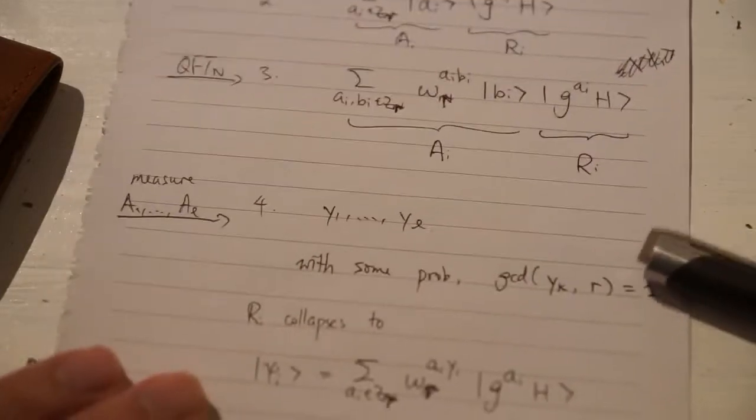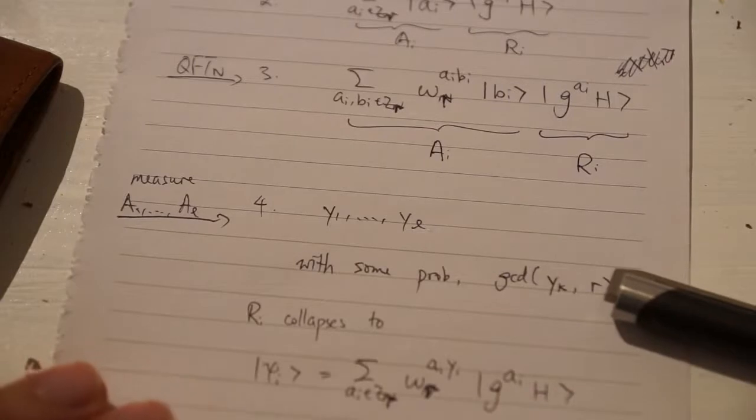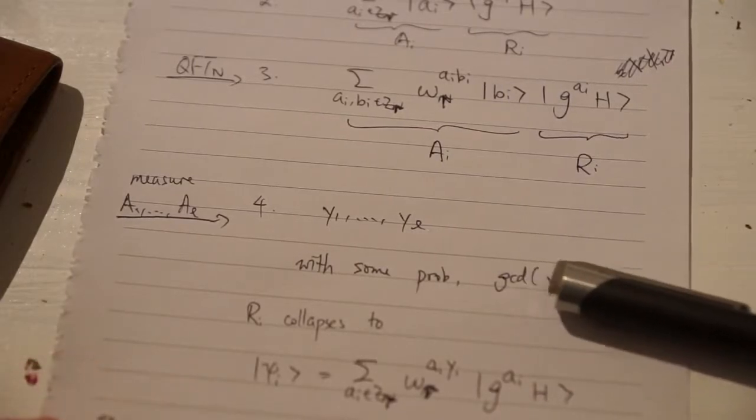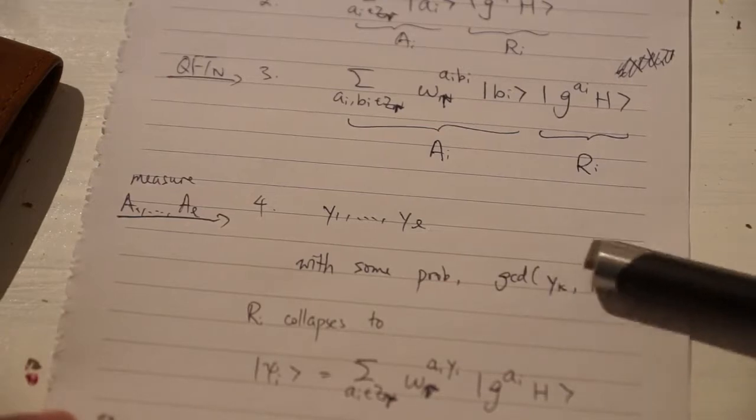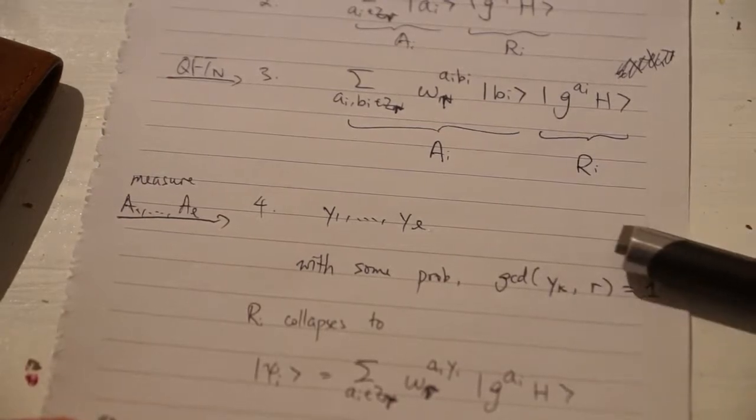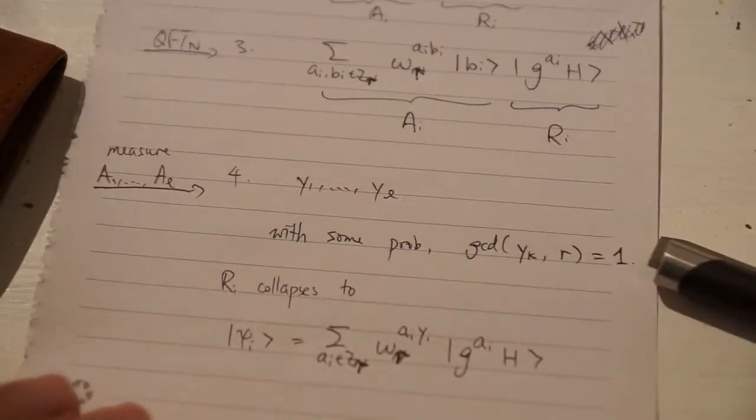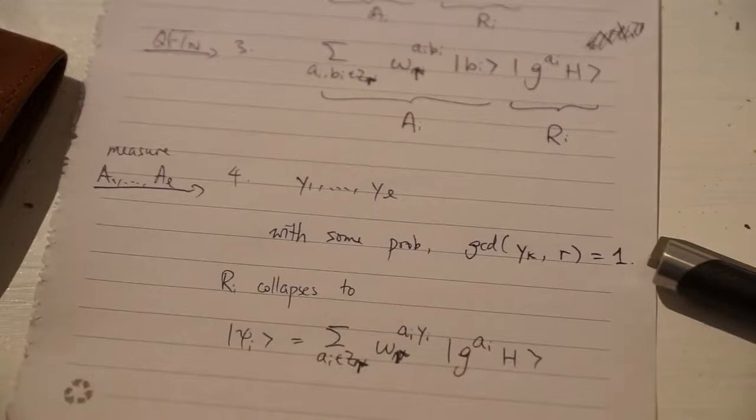So next, we will measure the registers A1 up to AL, which will give us some values Y1 up to YL, corresponding to B1 up to BL. So now we have that with some non-negligible probability, there is some K in 1 to L such that YK is co-prime to R, or GCD of YK and R is 1.